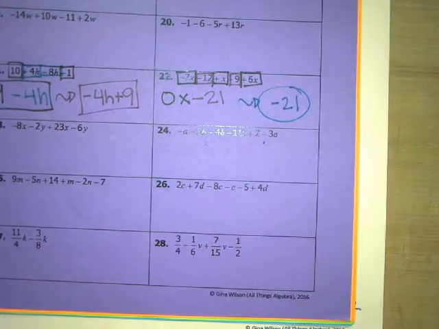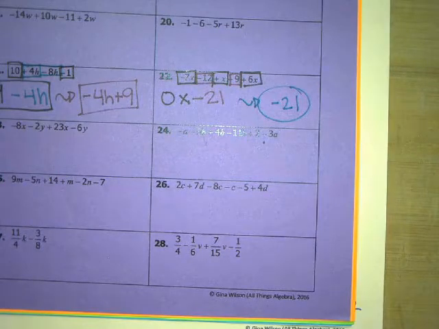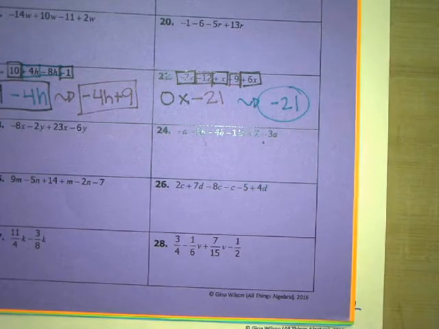All you're doing is there's 0 x's, so get rid of it. I don't need it, right guys? It goes away. So I'm left with just negative 21. It doesn't matter what your x even is, because that's your 0 property rule, right guys? So the answer, no matter what to this problem, is a negative 21.